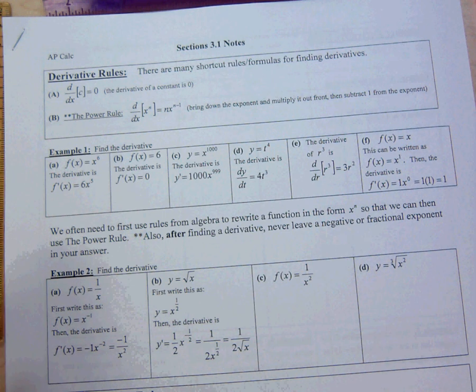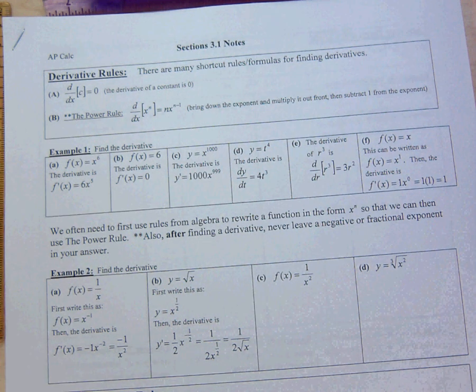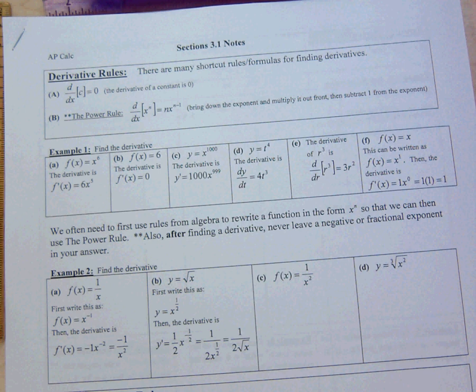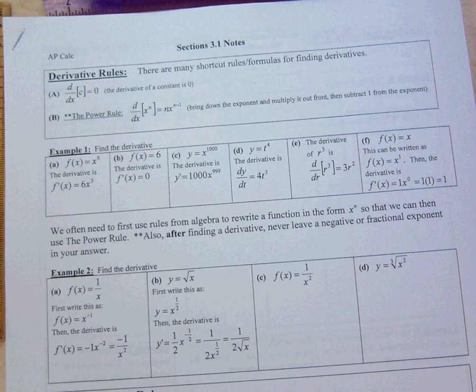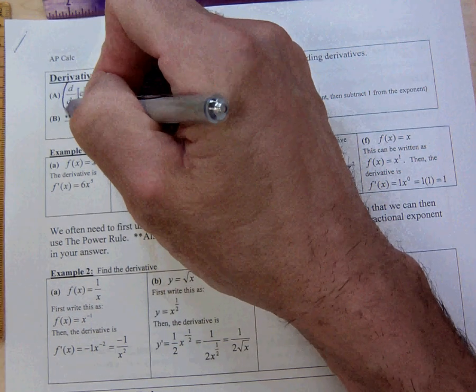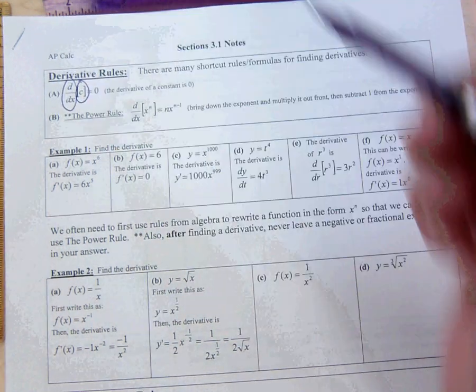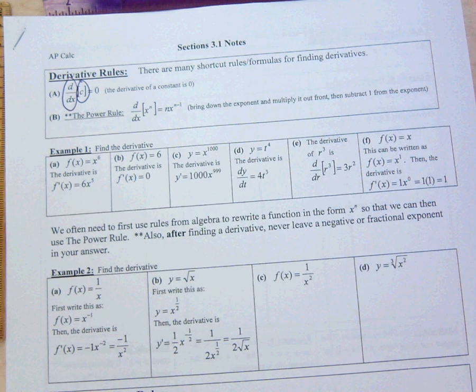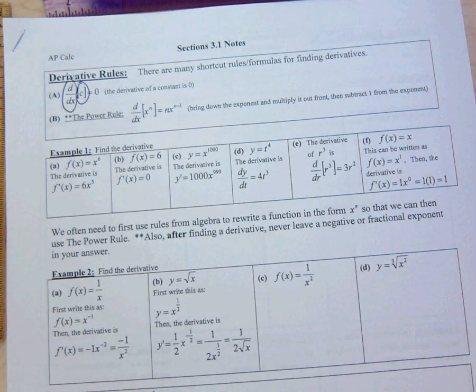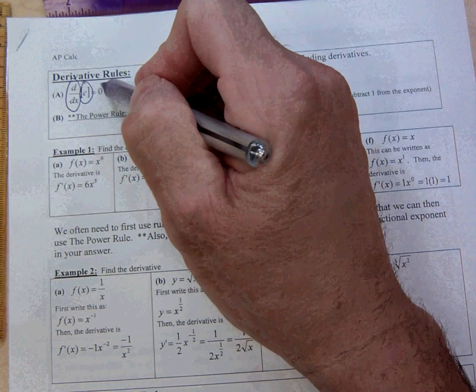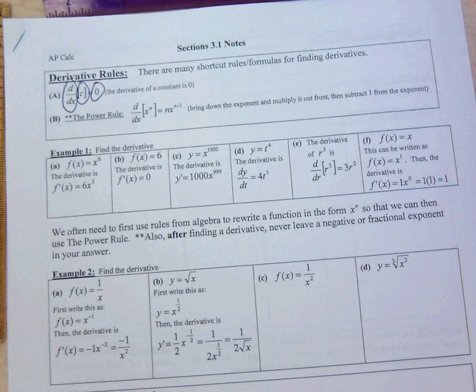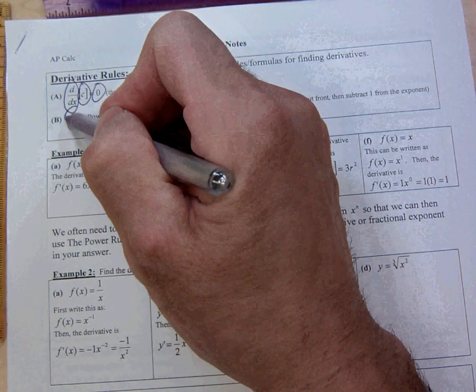Number one, again, you should know how to read this. This says take the derivative of whatever follows with respect to x. And so you're taking the derivative of c, which again, I always said is going to be a constant. So the derivative of a constant is what? 0.